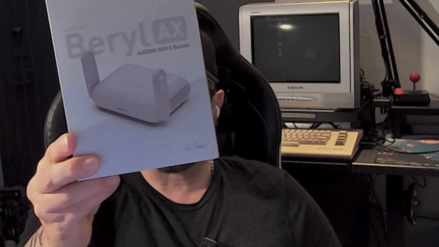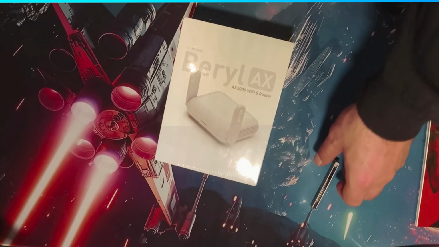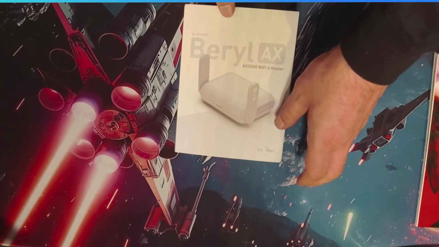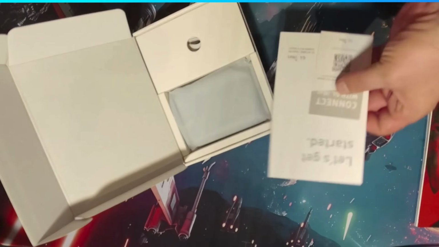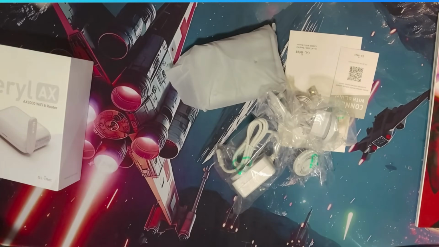Now, talking about being away from home, I think it's time that we have a look at a travel router. So let's unbox this. I'm going to go over to the other desk here and let's get that done. Okay, so let's open and set up this Beryl AX 3000 Wi-Fi router from GL.iNet. Okay, so the first thing to do is open up the box and get everything out of the box. Let's put it all onto the desk here.